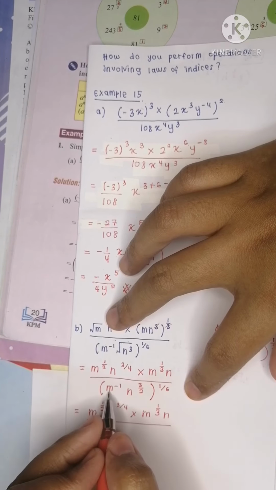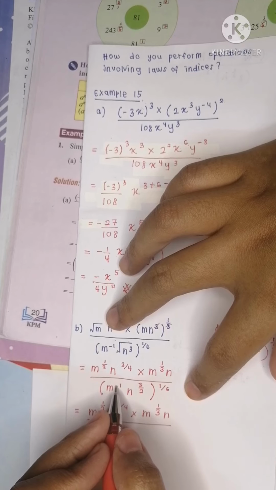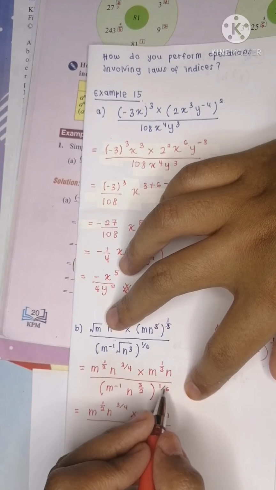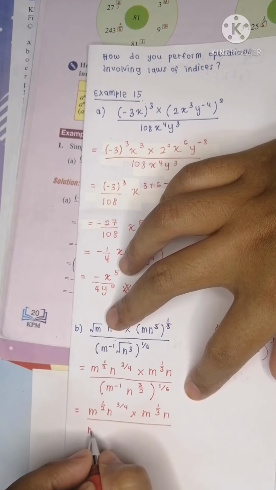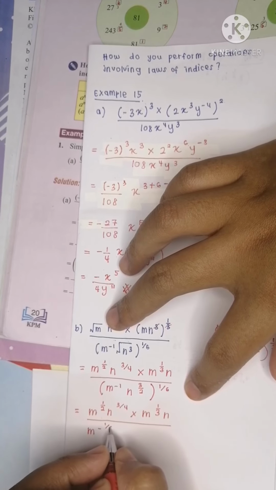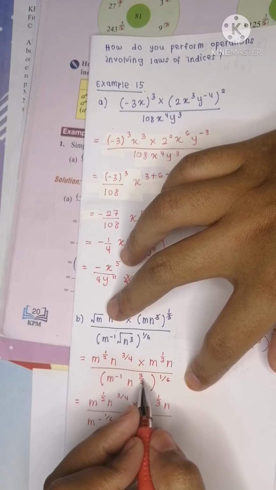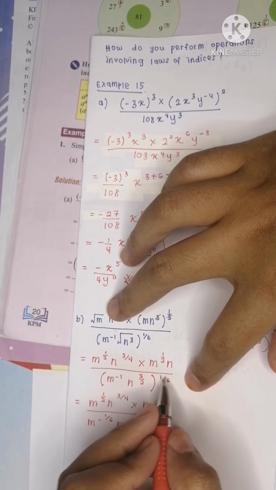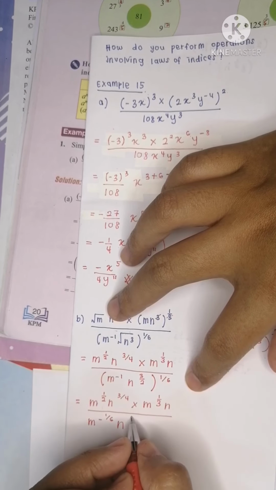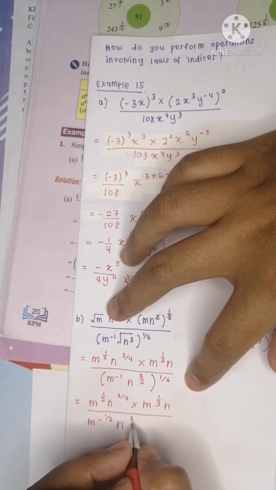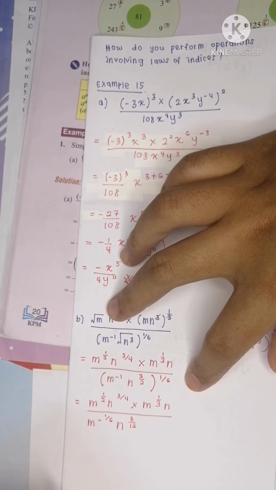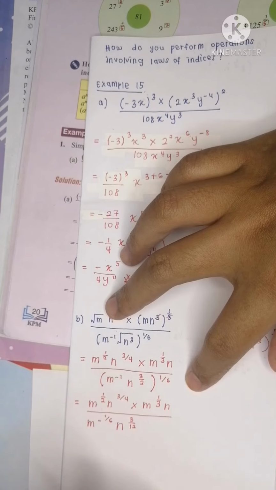Now look at this one, m to the power of negative 1 multiplied with 1 over 6, so we get m to the negative 1 over 6. Now look at n to the 3 over 2 multiplied with 1 over 6, so 3 times 1 is 3, 2 times 6 is 12. We are done already for this one.